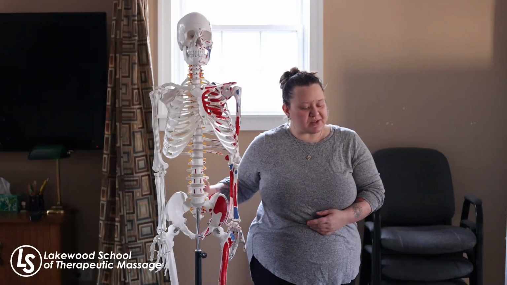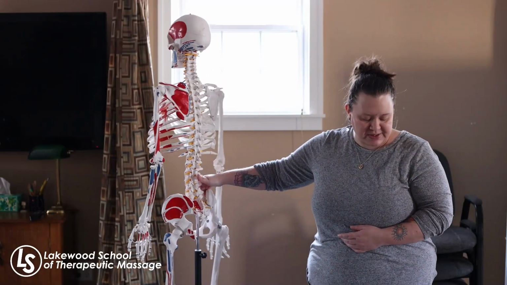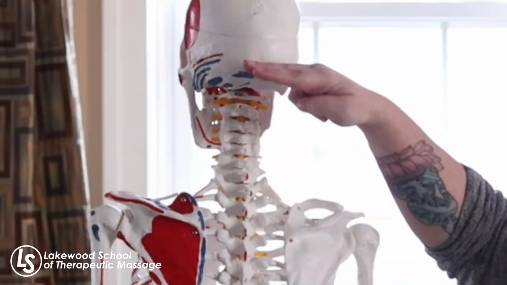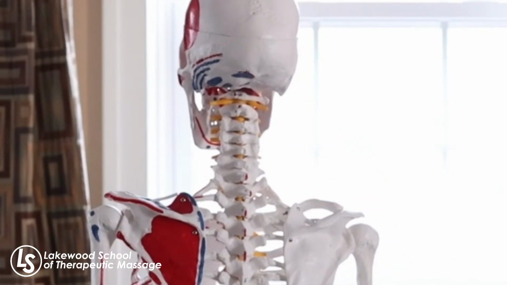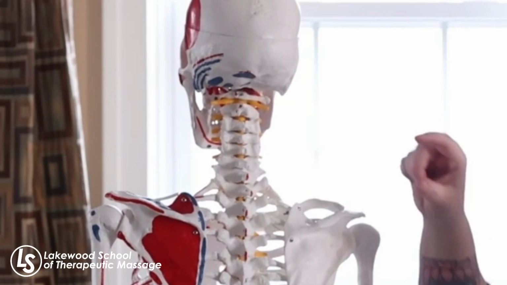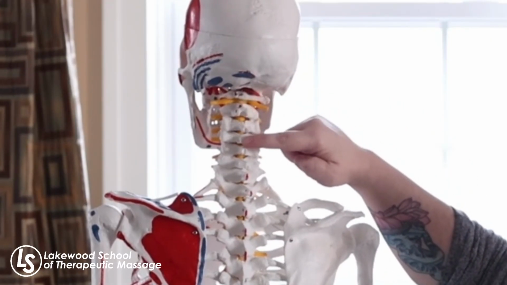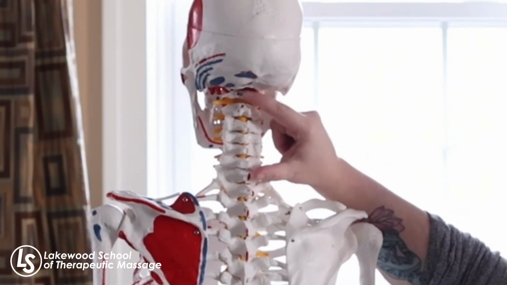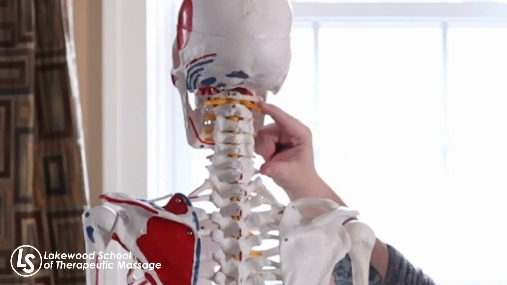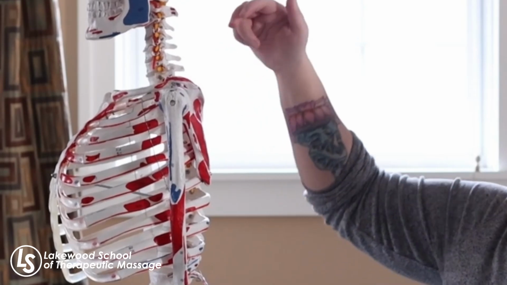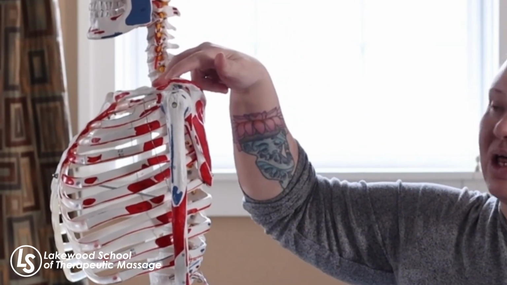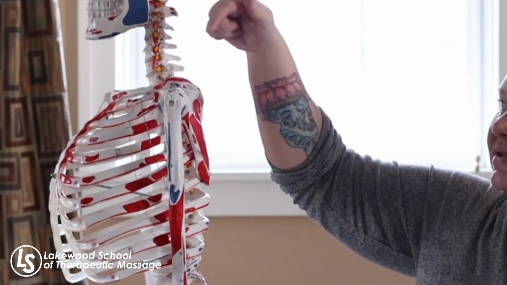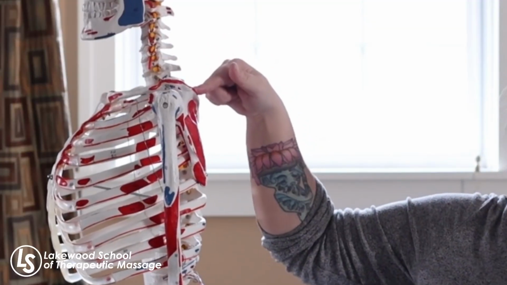Moving on to the traps, we'll start with the upper traps, or the upper fibers. Its origin is the occipital ridge here, and the cervical vertebrae through C7. So 1, 2, 3, 4, 5, 6, and 7. That does also include both spinous and transverse processes of those. Its insertion is the lateral third of the clavicle, acromion process, and the spine of the scapula.